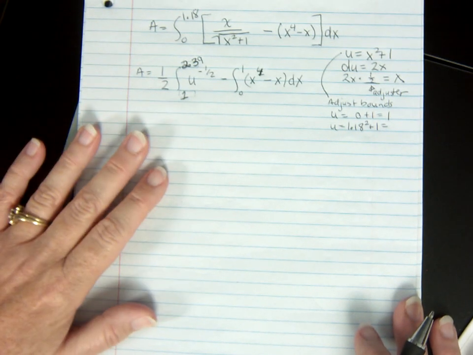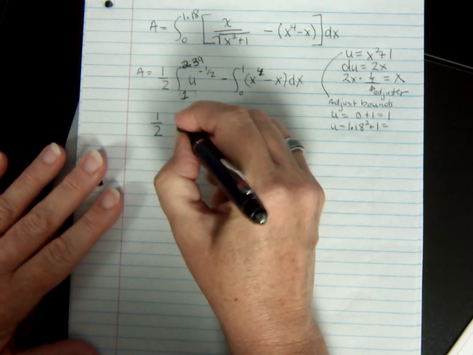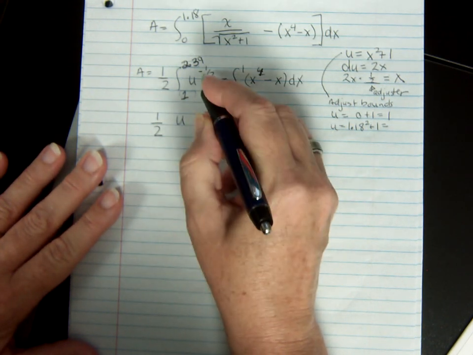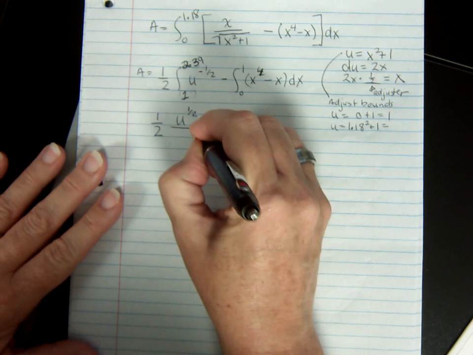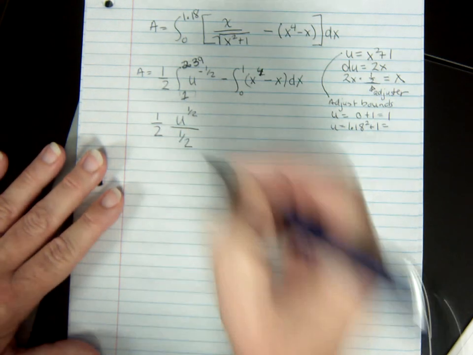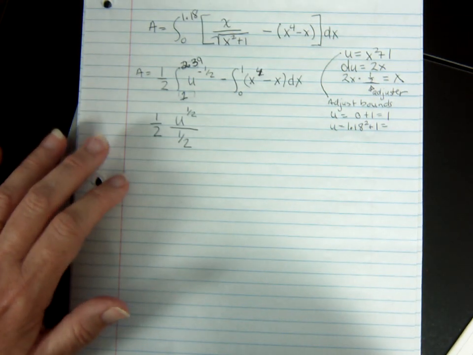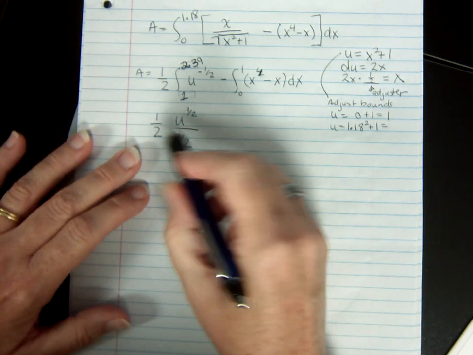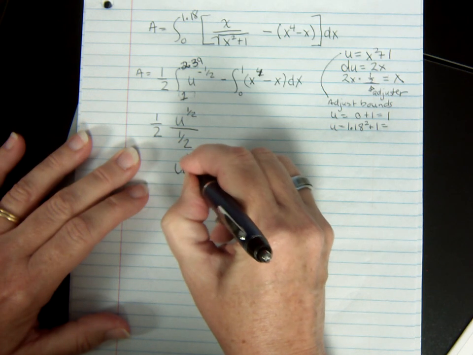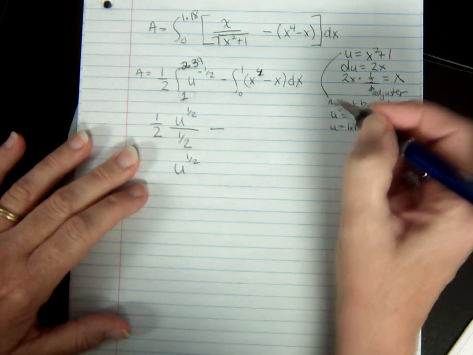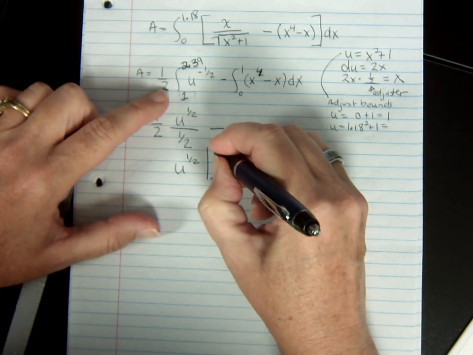So my first part is 1/2. This will be u to the negative 1/2 plus 1, 1/2 over 1/2. Okay? And now after I do that, when I invert and multiply, the 2's will reduce, so it leaves me with u to the 1/2. Let's see what I have over here. Well, don't forget my bounds on this side are different. They're 1 and 2.39.